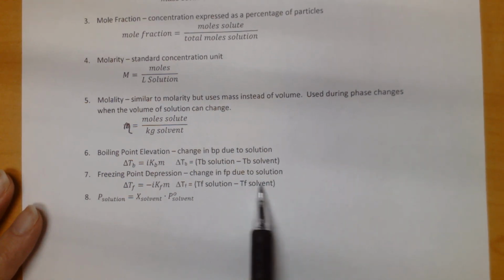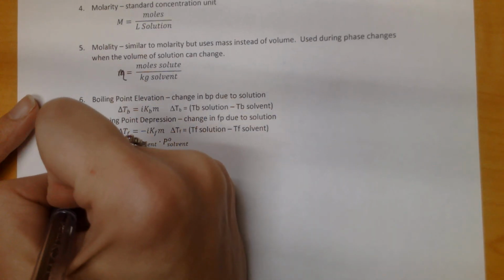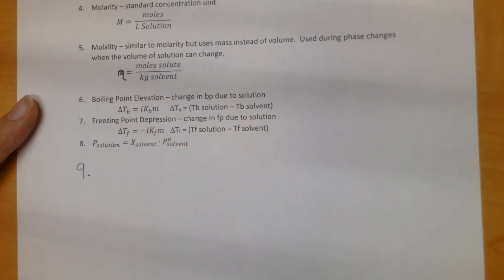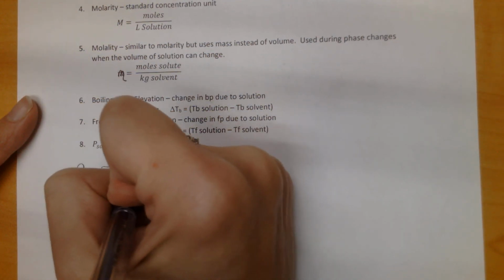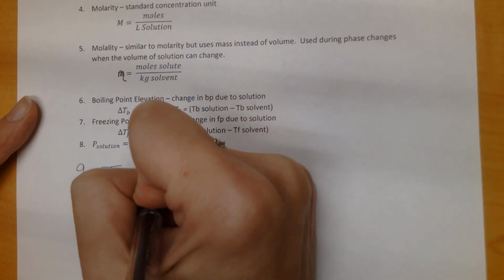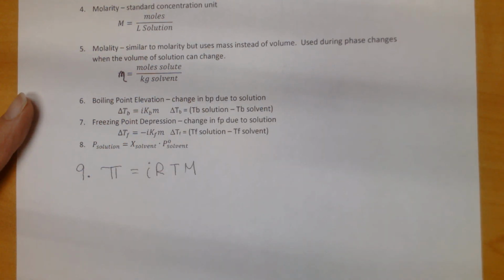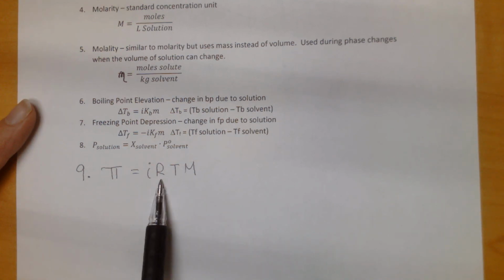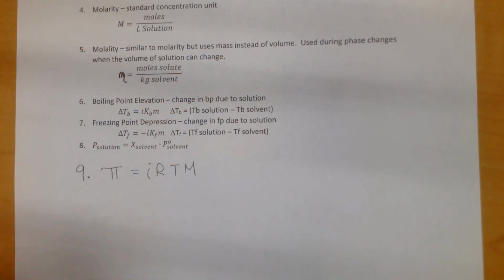We only used one of these here, but that's okay. You can add here if you like. The one that is missing, which I should probably update, is number 9: your osmotic pressure equals iRT times molarity. So your van 't Hoff factor, your gas constant, temperature, and molarity.